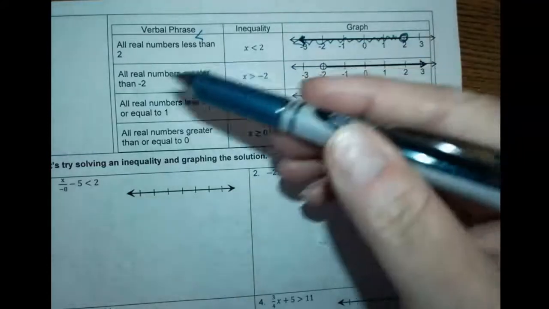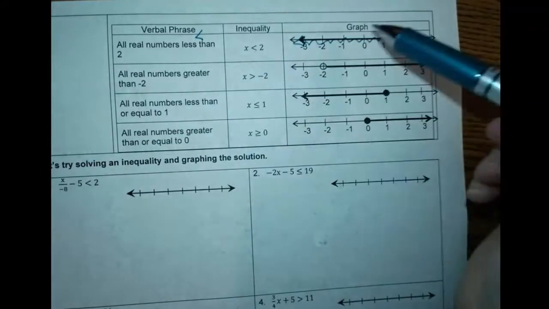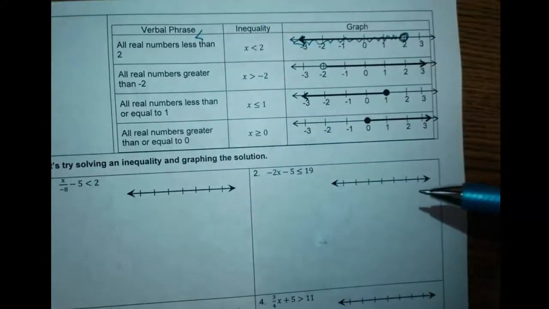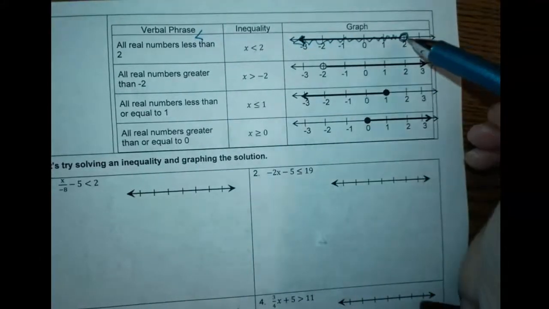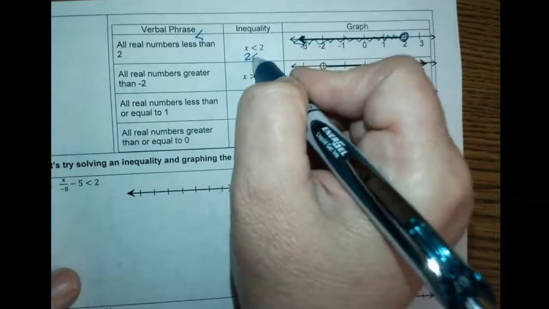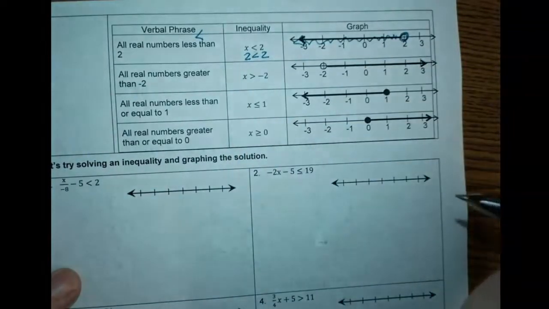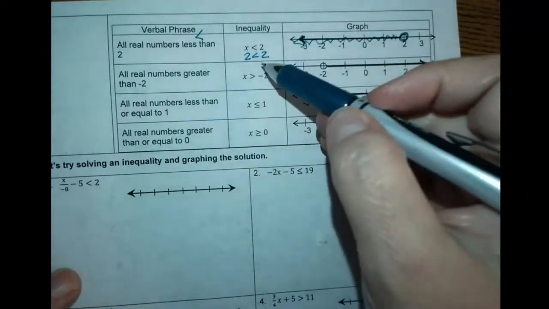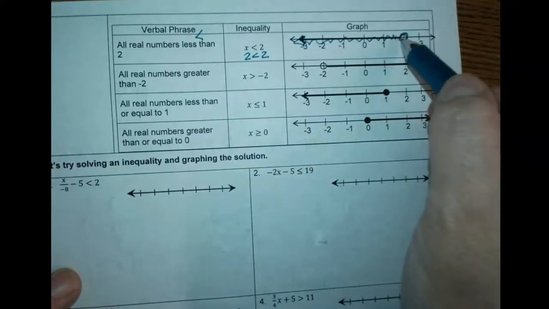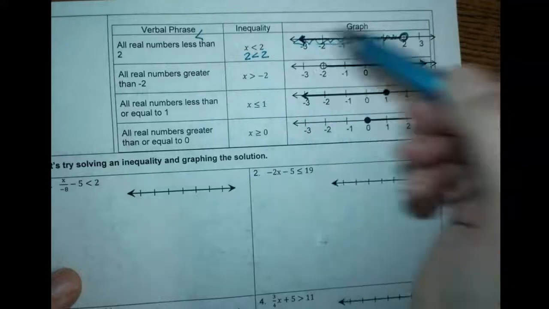-3, -1,000,000, -2 gajillion. All of those numbers, when you substitute them in, will make the inequality true. However, 2 substituted in does not make it true, because if I write 2 less than 2, that is not a true statement because it doesn't include equal to. So 2 is not included in the solution, but all these other numbers forever to the left are.